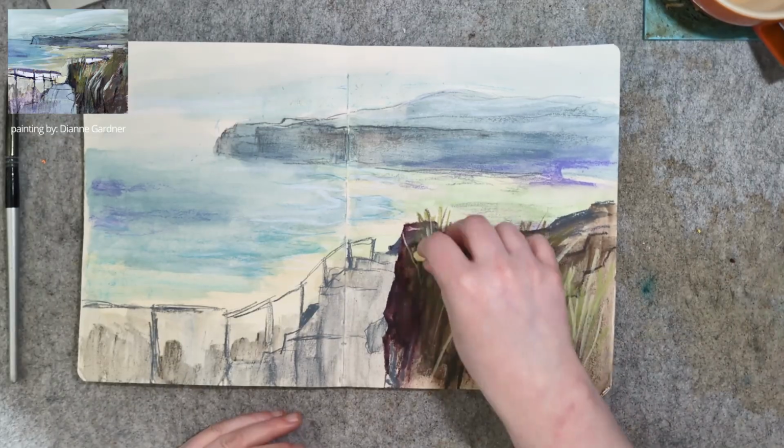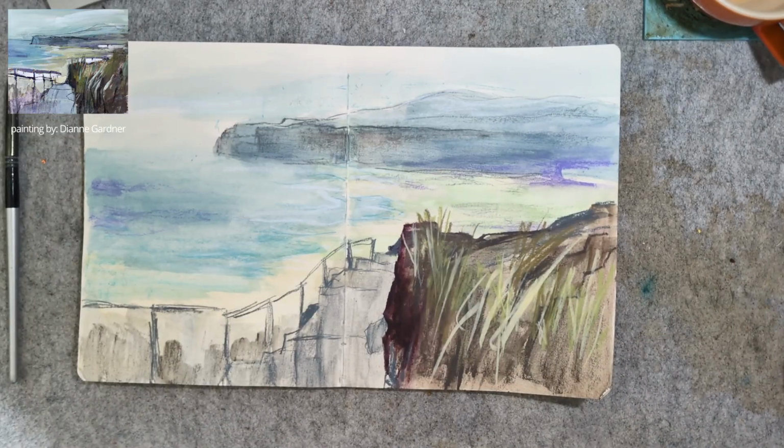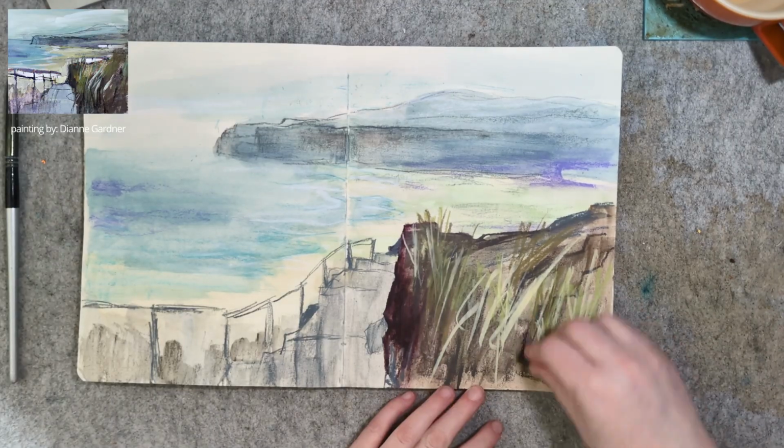So there I am adding a little bit more to the grasses, just because I wasn't really happy with the kind of texture that I was getting. I mean, it's nice, but it was just a little bit off, if that makes sense.